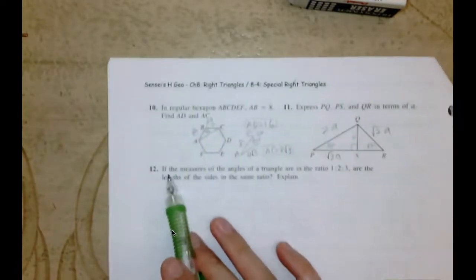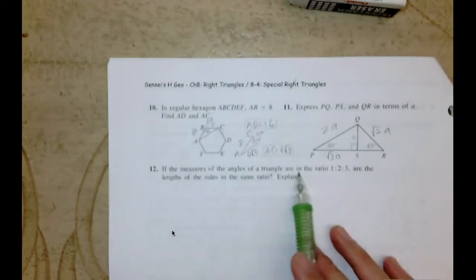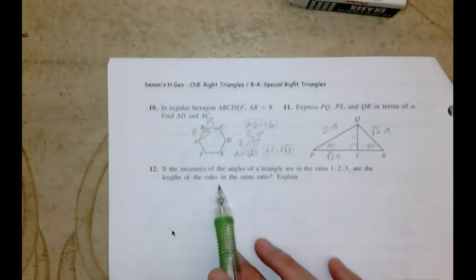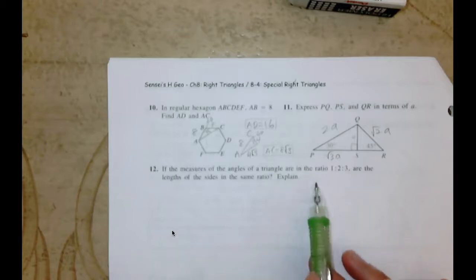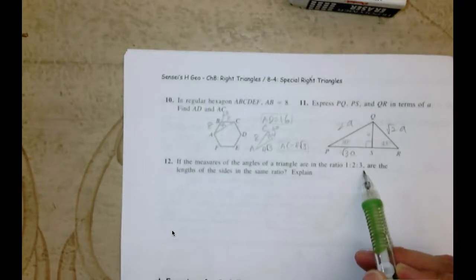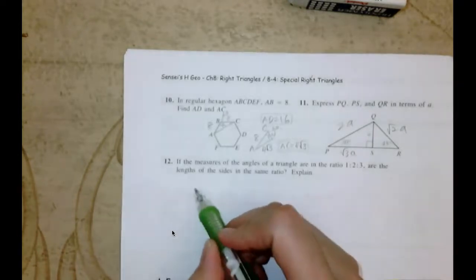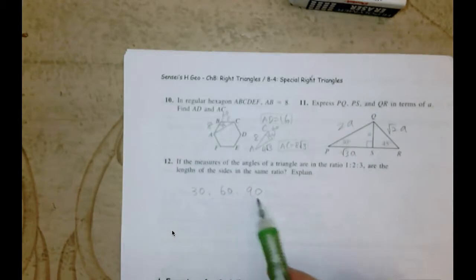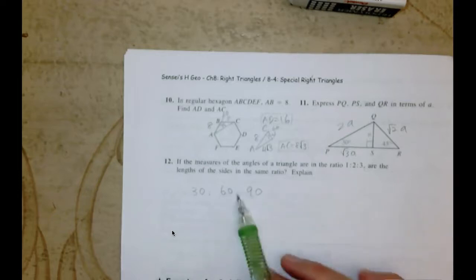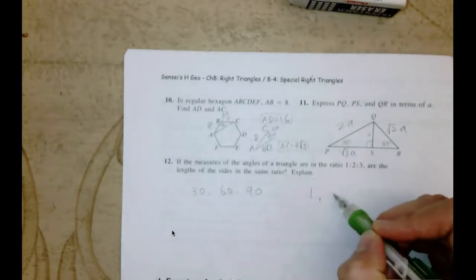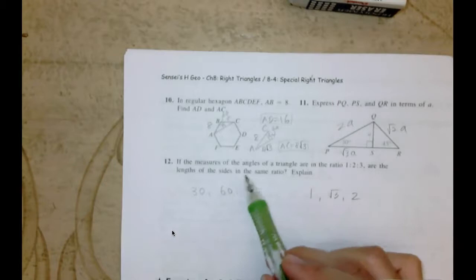Okay, and 12. If the measures of the angles of a triangle are in the ratio of 1, 2, and 3, are the lengths of the sides in the same ratio? Explain. Okay. So 1, 2, and 3 is, for example, 30, 60, and 90, right? I think that's the only ratio that you have in a triangle like this. And the lengths of the sides are 1 to root 3 to 2. So it's not the same ratio.